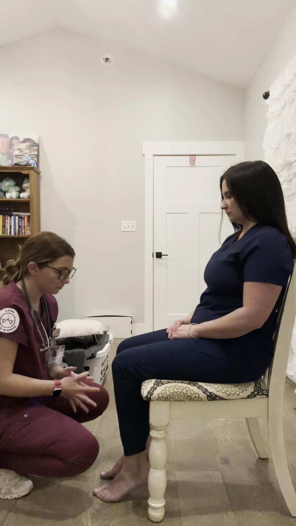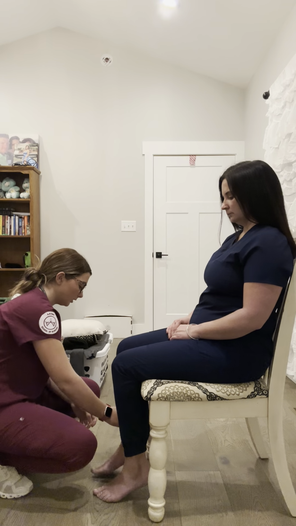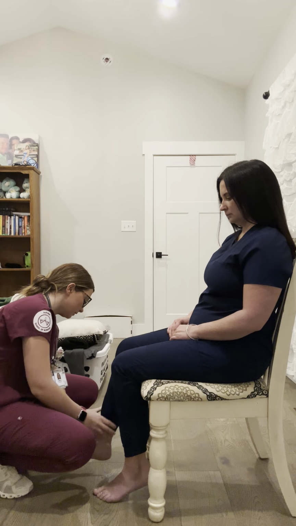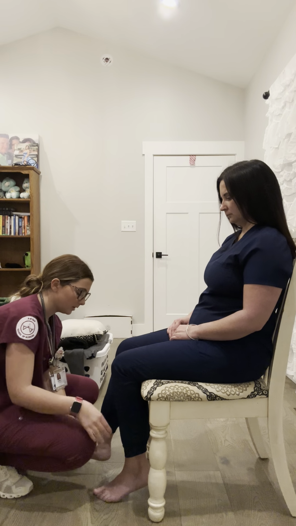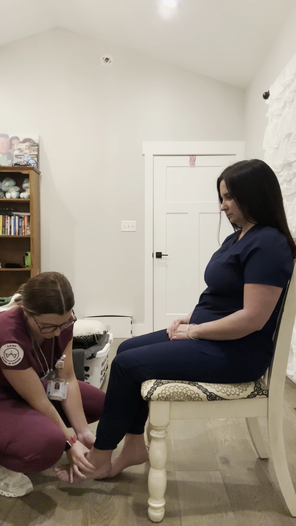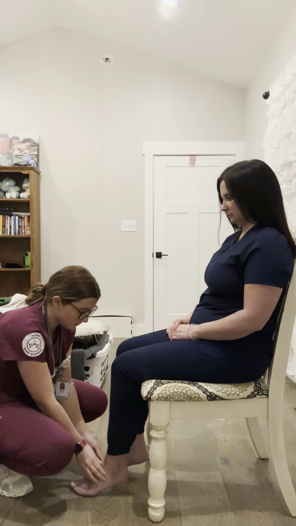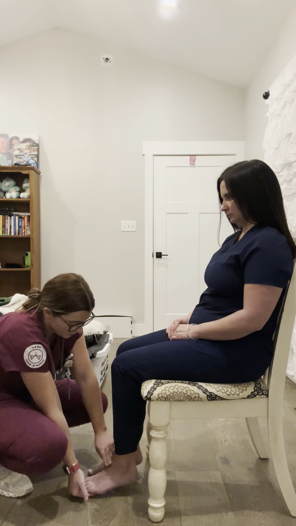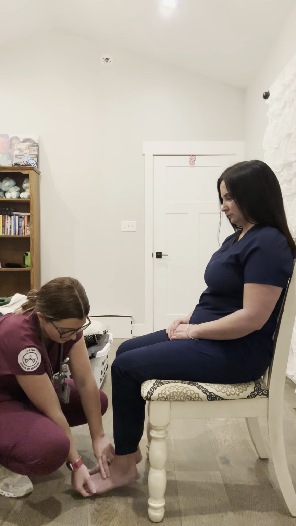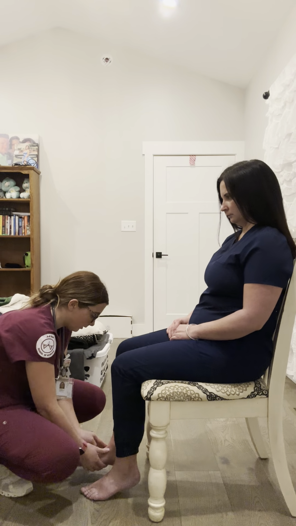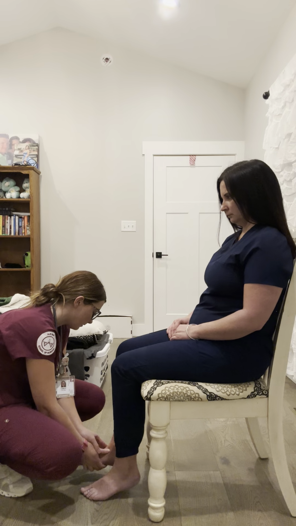Now we're going to assess for her pulses. So her posterior tibial pulse here, 60 to 100 a minute. We would assess that on both feet to make sure that that was symmetrical. Make sure the rate and rhythm is good as well. And then that tibial pulse here on the top of the foot. Okay, same for that with the rate, rhythm, and symmetry.